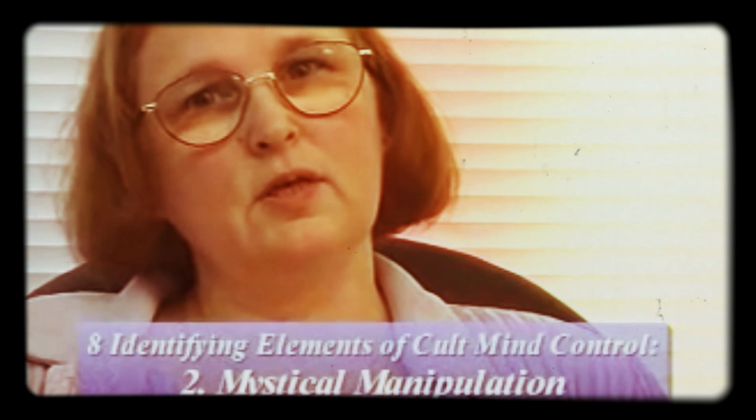The second criteria is mystical manipulation. In this, a group that is trying to use a mind control technique will encourage you to believe that their thoughts and beliefs are higher than anybody else's, that they actually have a higher power, that God is instructing them. It becomes very difficult for a person who wants to believe in God and wants to follow what God says to say, no, this is separate from God.